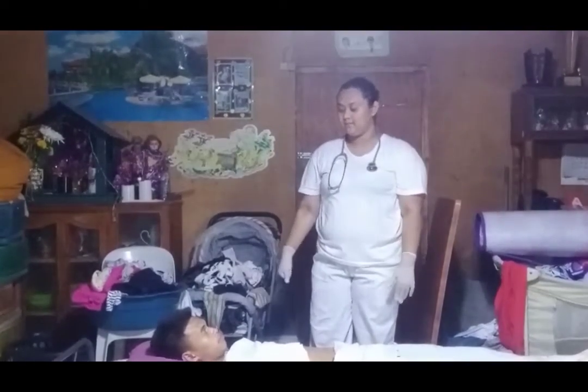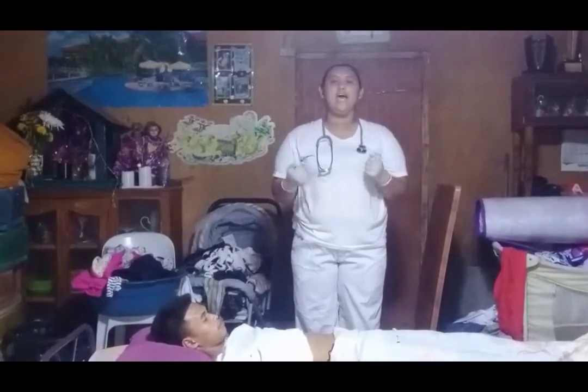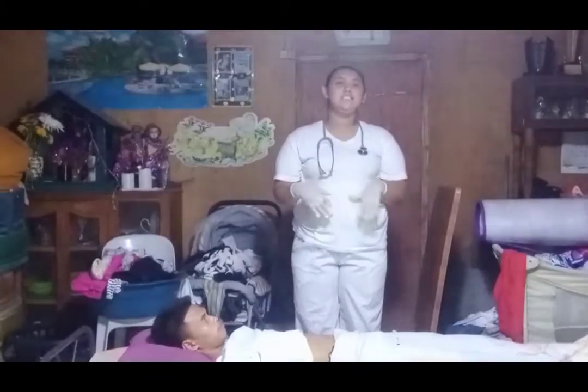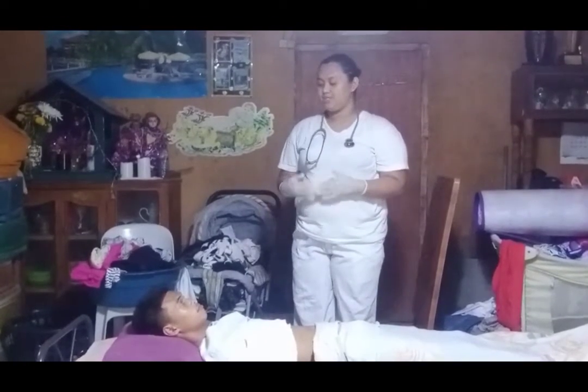Ensure the client has emptied his or her bladder to prevent discomfort. Okay. Position the client in a standing or supine position. The client's head may be slightly elevated for orthopneic patients. This is one of the good positions in assessing the patient's abdomen. As you can see, the patient is already in a supine position. Okay, are you comfortable with your position?